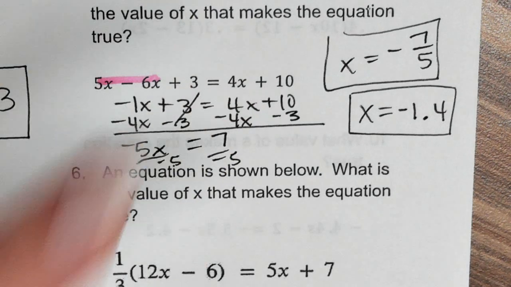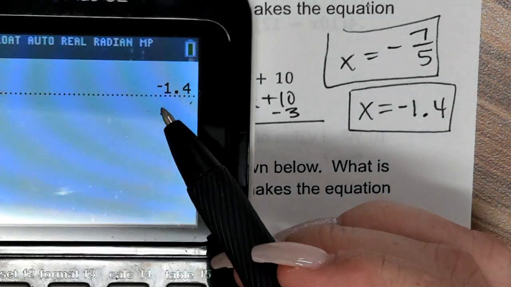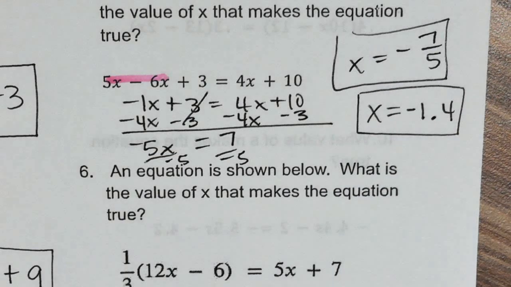And are those the same answers? Well, let's go see. Negative 7/5 is what? Negative 1.4. So they are the same answer. I don't know if the test will give it to you as a fraction or a decimal.